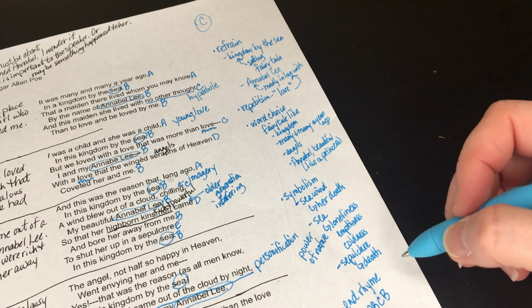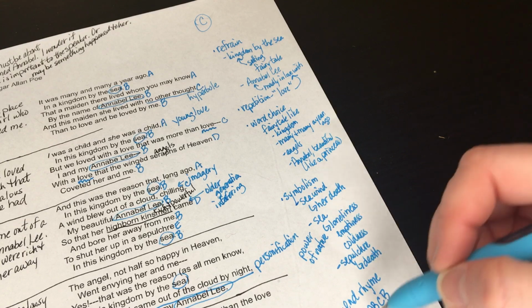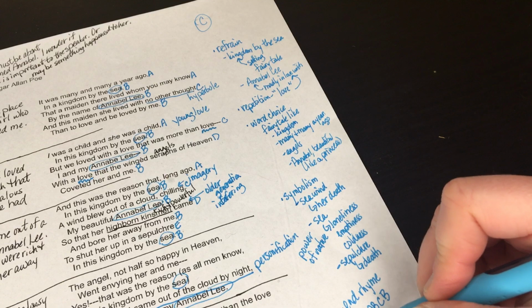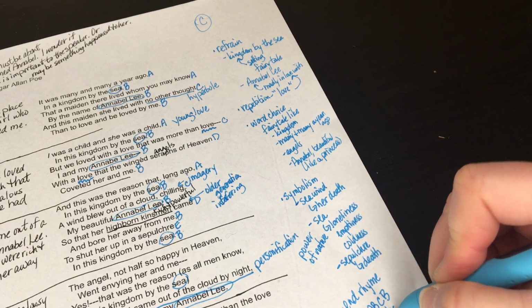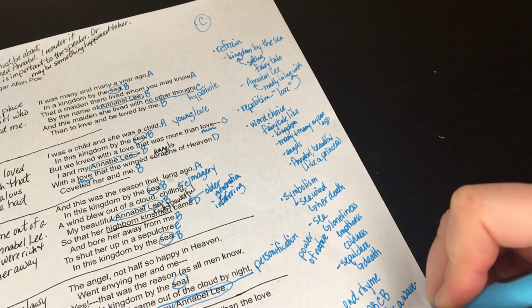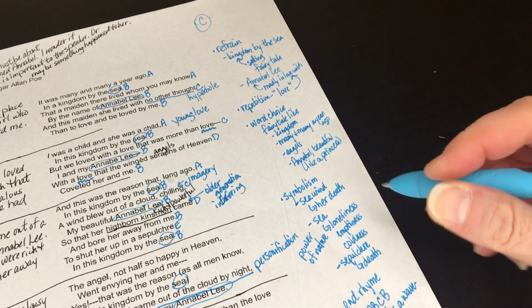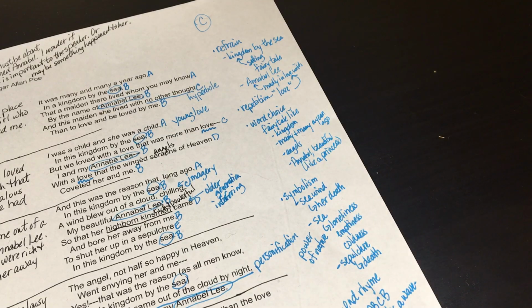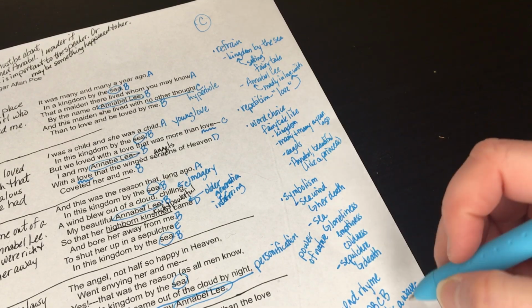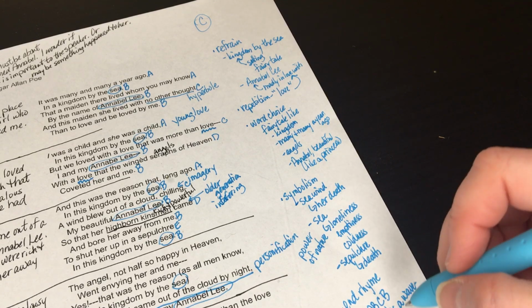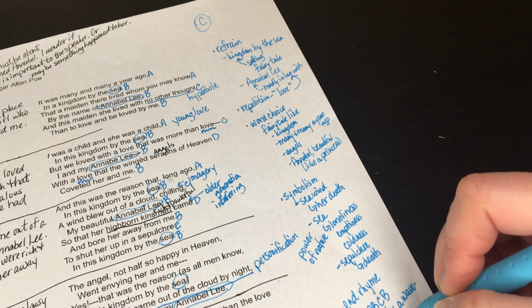And this rhyme, A, B, C, B, creates the sensation of a wave, like on the ocean. So having that rhyme scheme and the way the words go together gives us a wave-like rhythm.